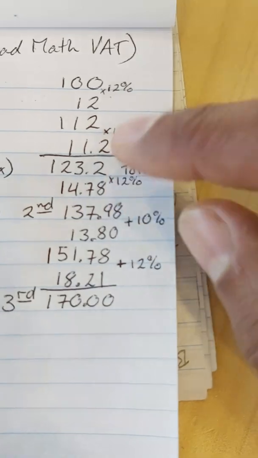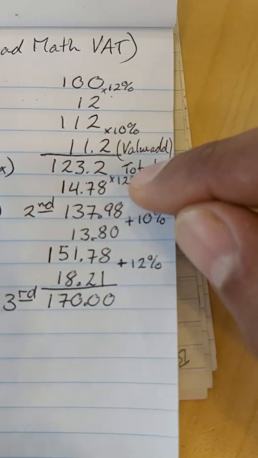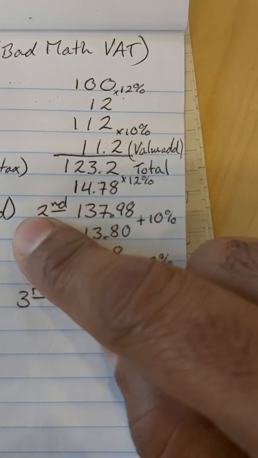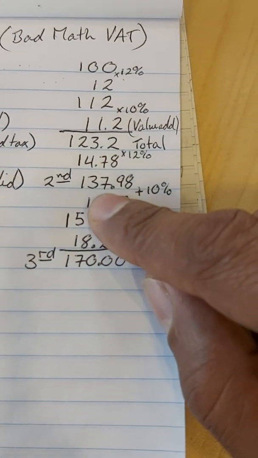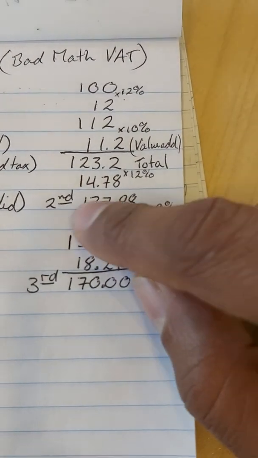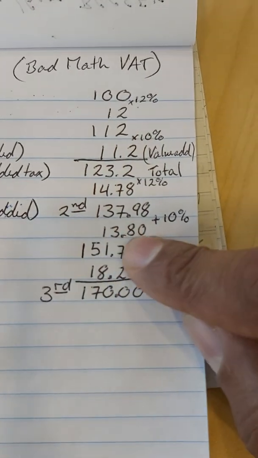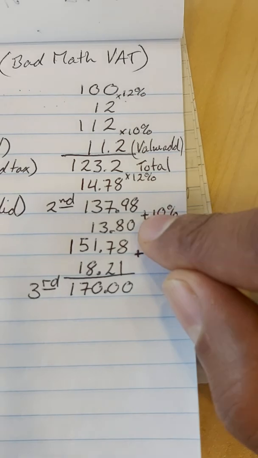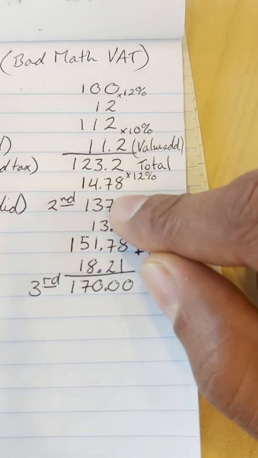This is not really value added tax. This is a tax on a tax and a tax on already taxed tax. All right. So now you get $137.98. And the second person still wants to make some money, so they add 10%. So now that's $13.80 that they're adding to this.